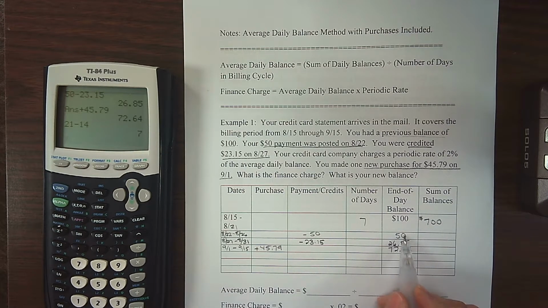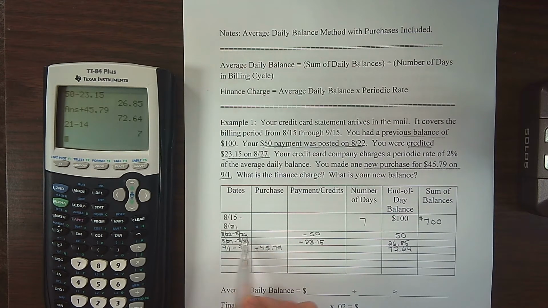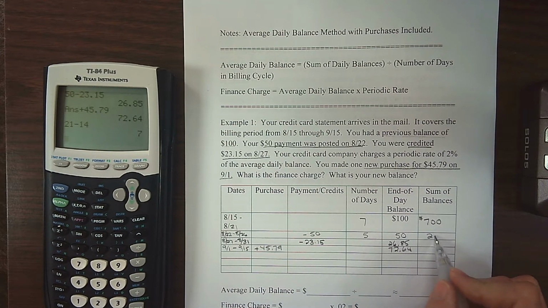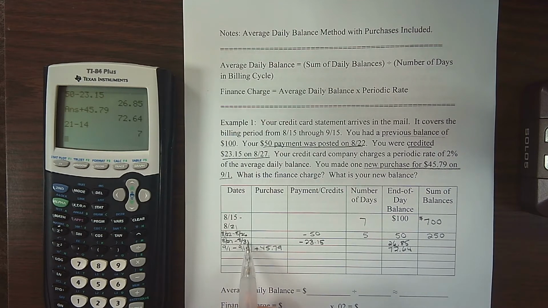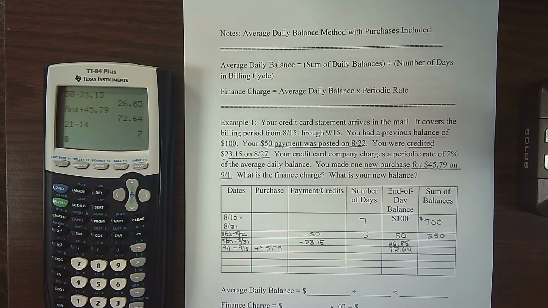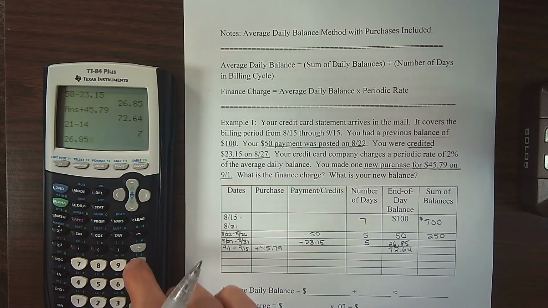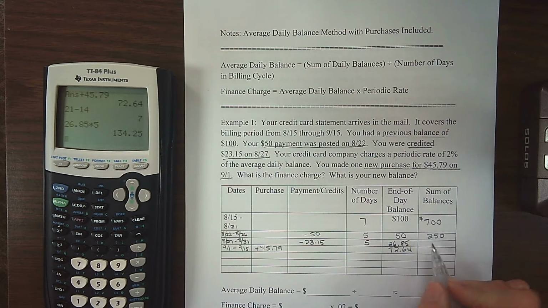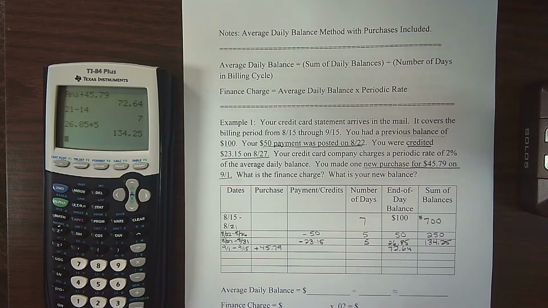How many days did I have an ending day balance of 50? Well, again, 26 minus not 22, but 21, that would be 5 days. And 5 times 50, another $250. How many days here? 31 minus 26, that is 5. 26.85 times 5 gives me 134.25 for that partial sum.